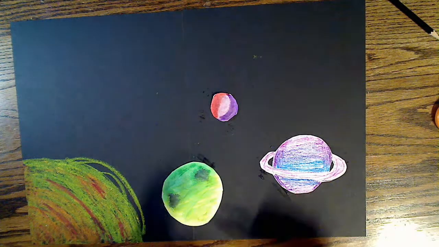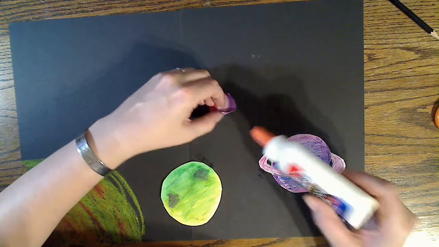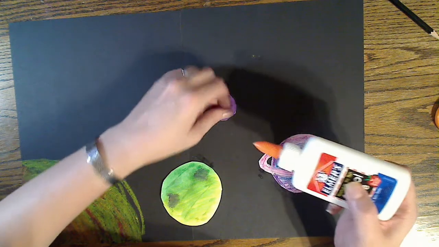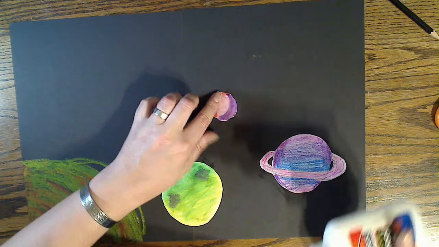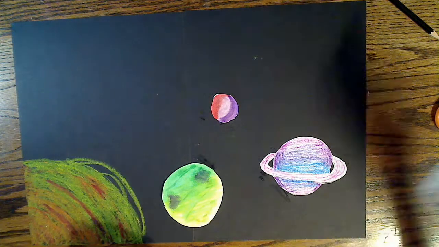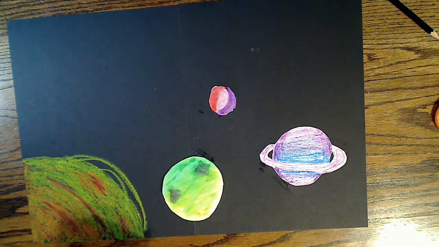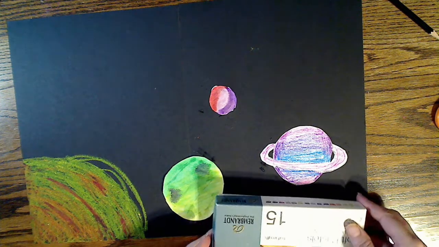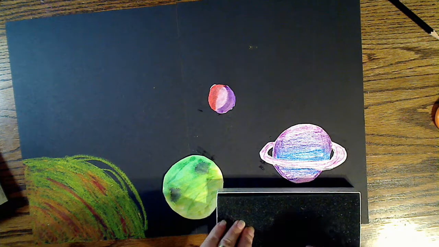Okay, so now because I'm using black paper, I am going to be able to come in here with some chalk pastels or oil pastels or whatever you have. If you don't have chalk or oil pastels, I suggest doing it on white paper and cutting it out and gluing it onto this. So I want to make my little asteroid belt.